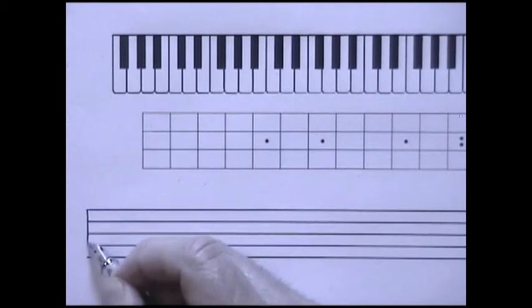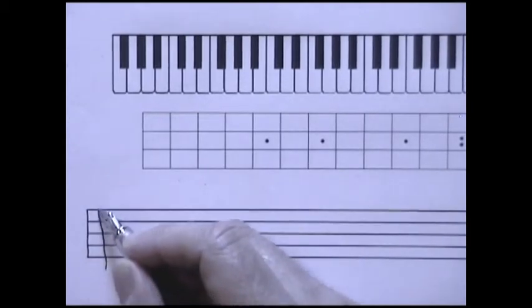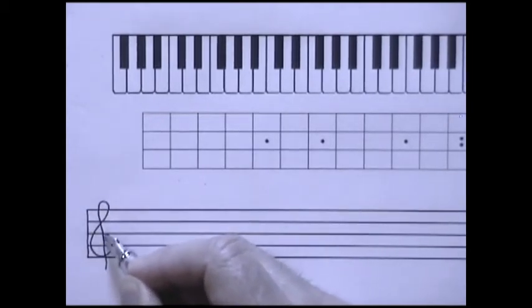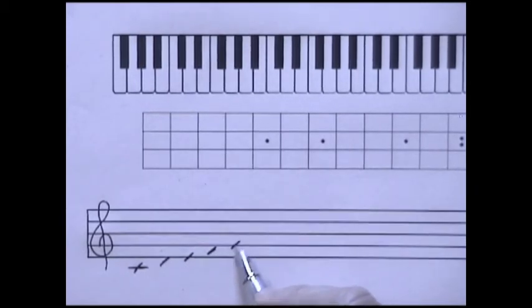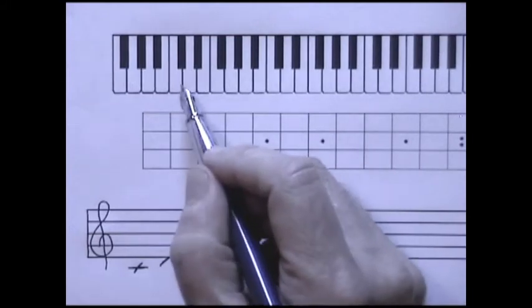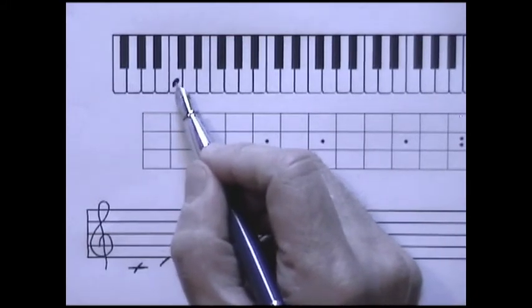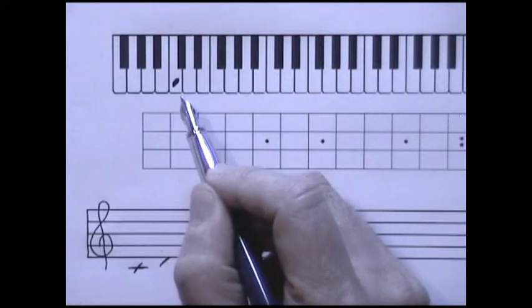On the staff, draw a G clef, and our start note is a C. Then write in the 7-note scale by alternating lines and spaces: C, D, E, F, G, A, and B. And find the start note on the piano keyboard.